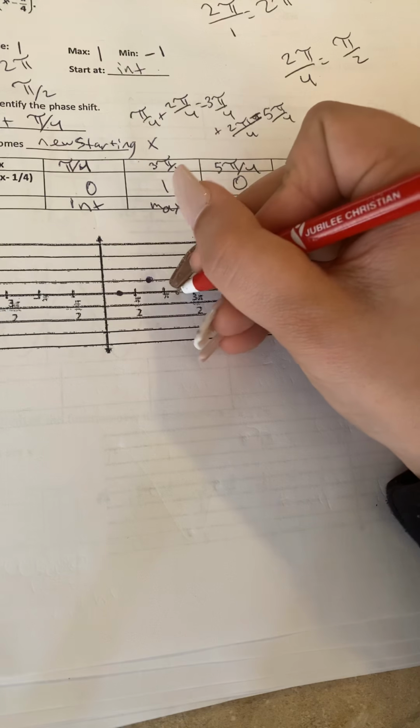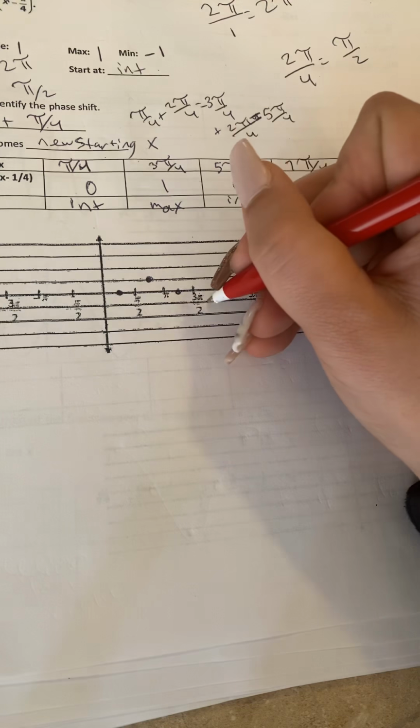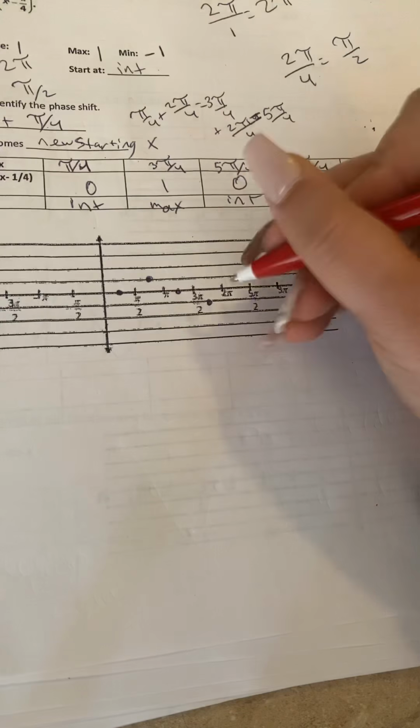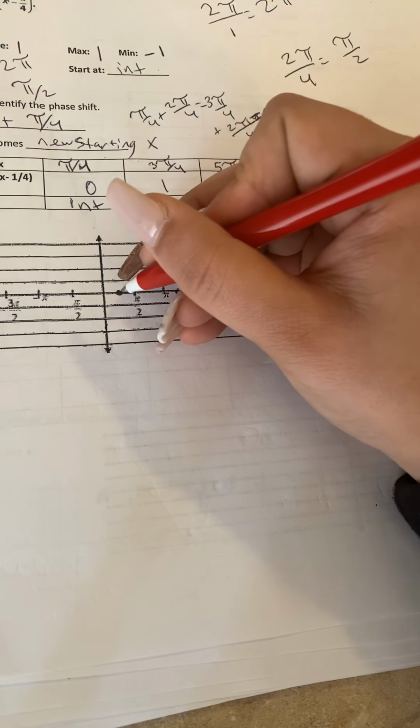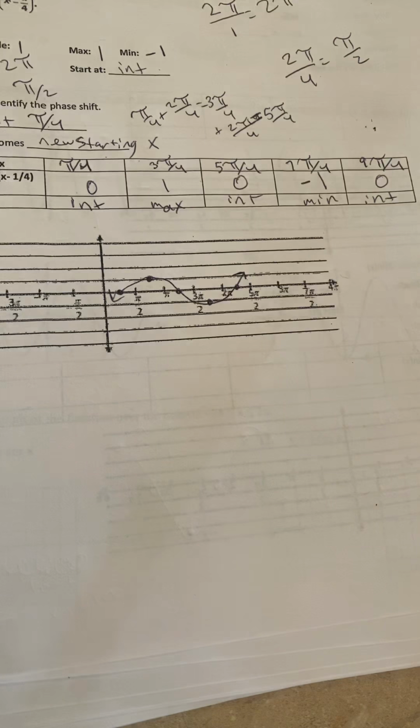5 pi over 4 is back at 0. 7 pi over 4 is at -1. And then 9 pi over 4 is back at 0. So we have a big old wave right here. Okay, so now we've got it all graphed out, and we're done on that one.